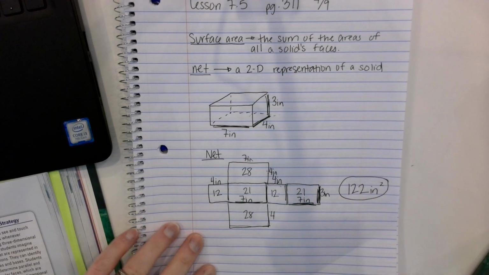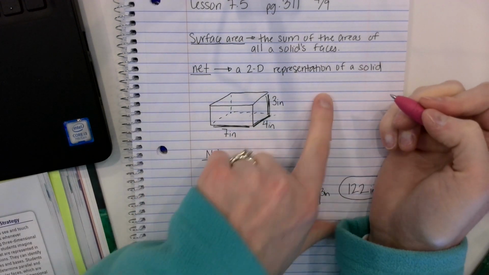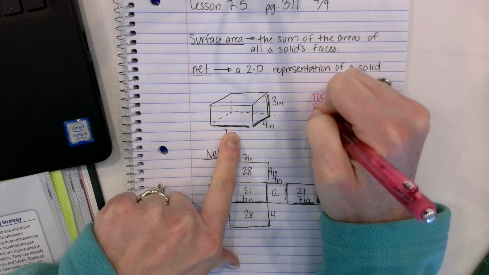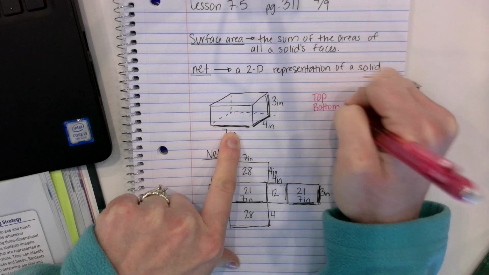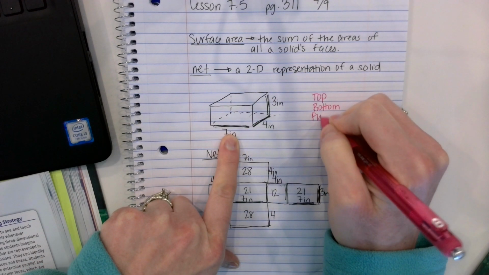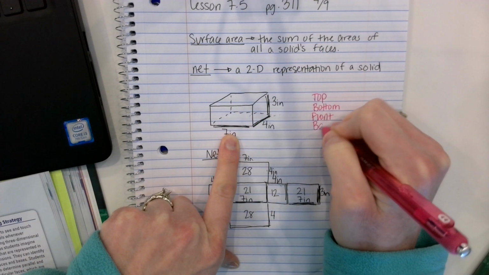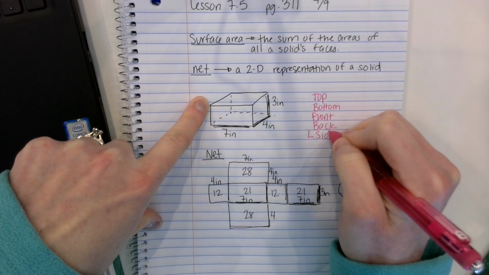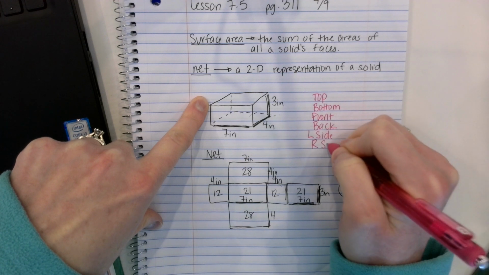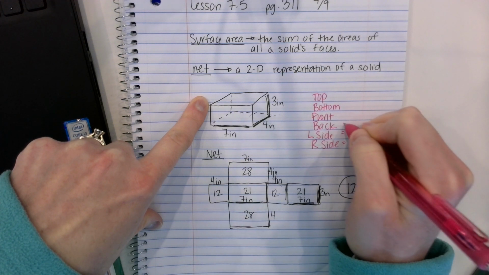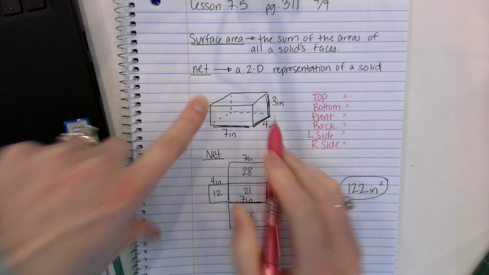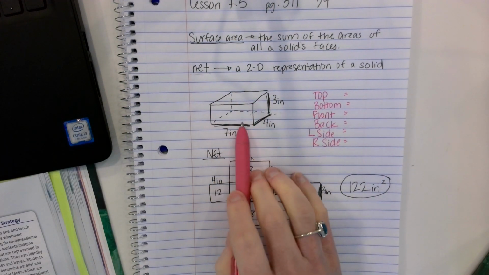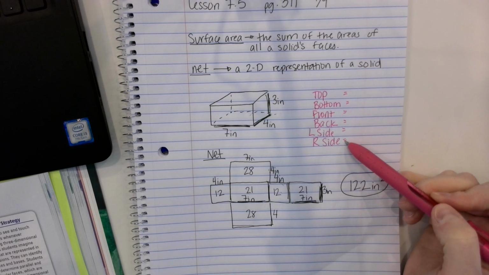So I like writing out the different faces that I have. I have a top and I have a bottom. I have a front and a back and 2 sides, left side and a right side. Okay, and I know that I have every face because I know from last lesson how to count that I have 6 faces in this rectangular prism, and I have 6 faces listed out here.